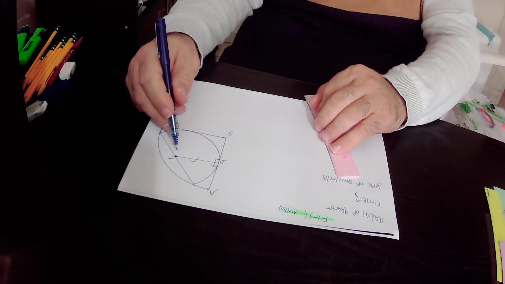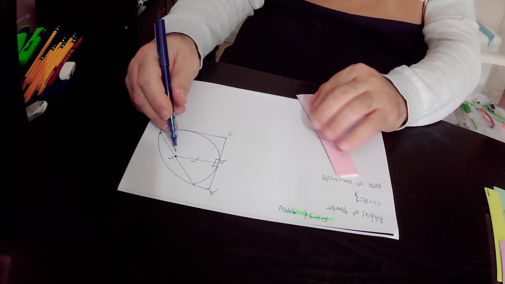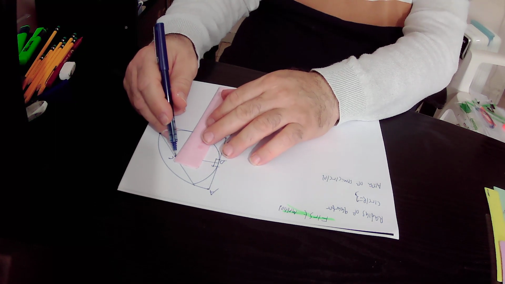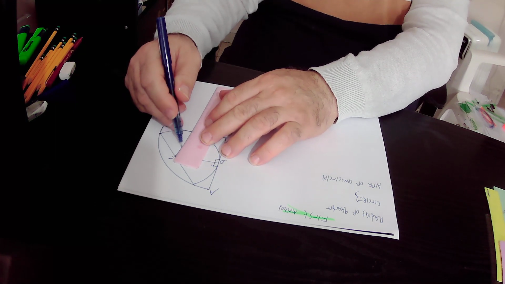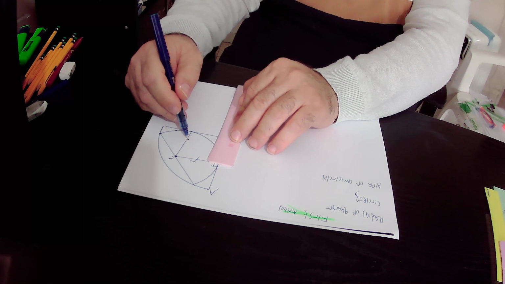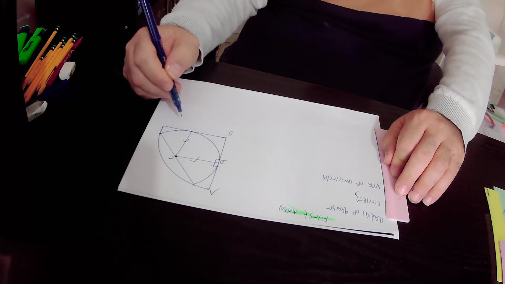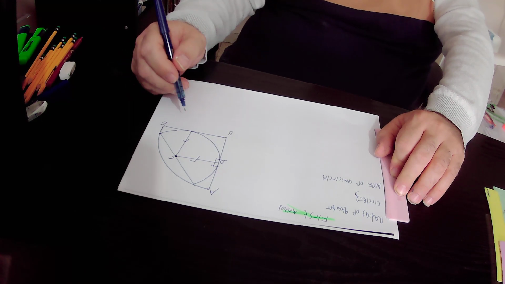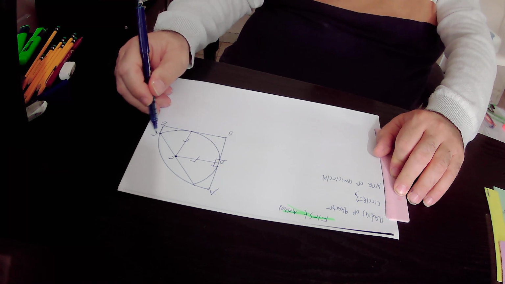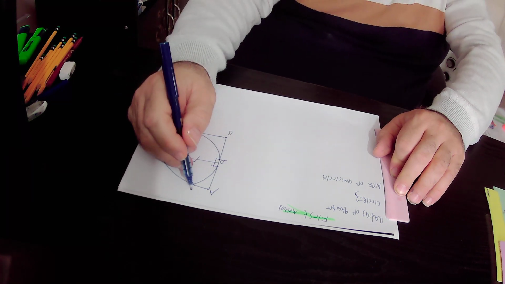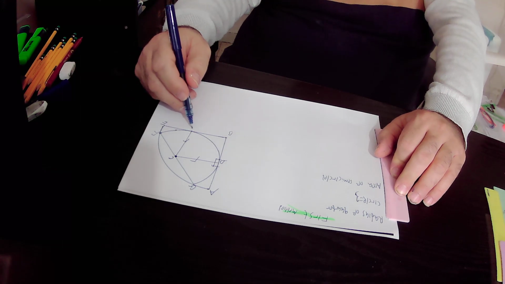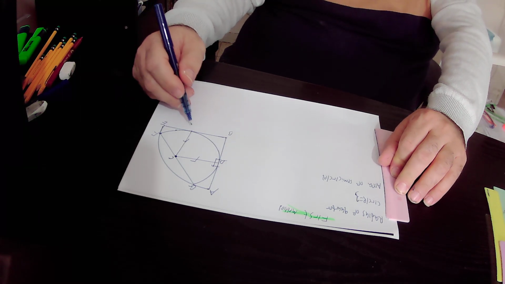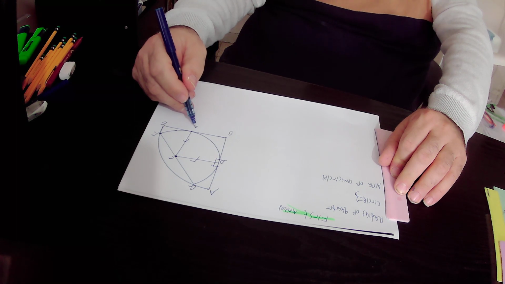Likewise, from point C, that is the center of the semicircle, we'll draw the radius. This radius is drawn to the point of tangency. We define this point as point E, this point is point F, and this point is point G, and we will define this point as point H.